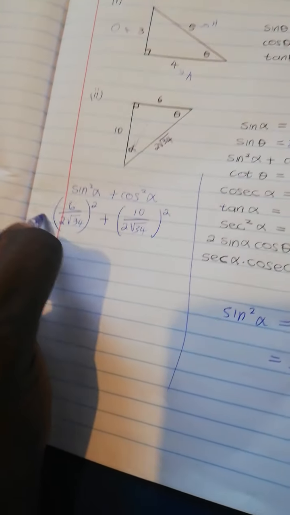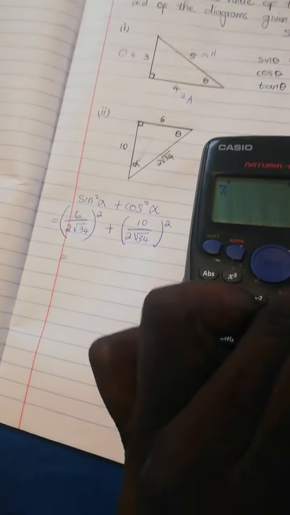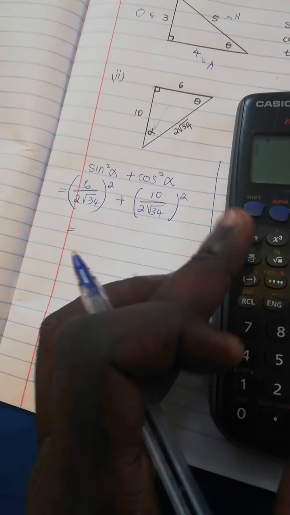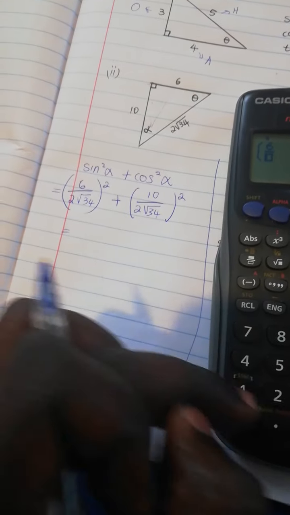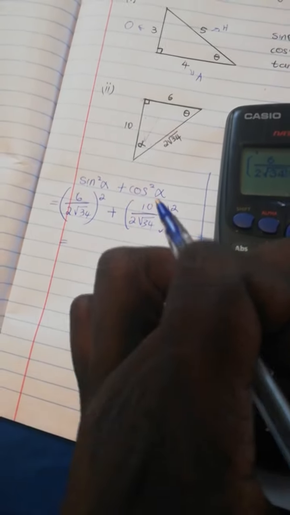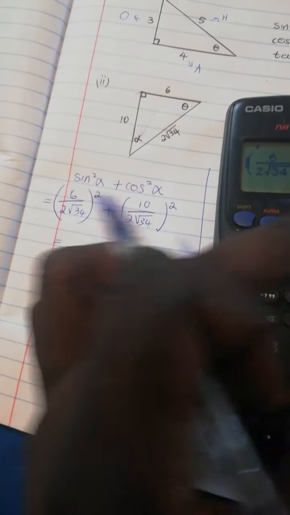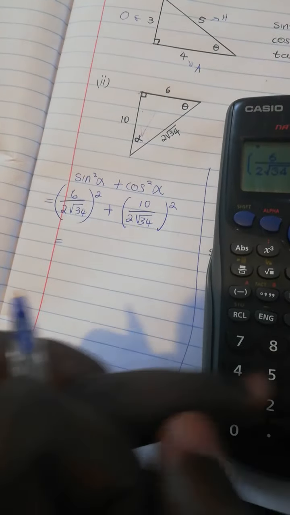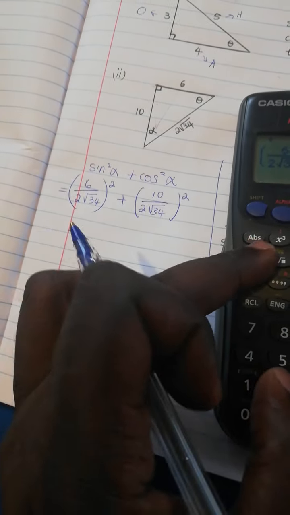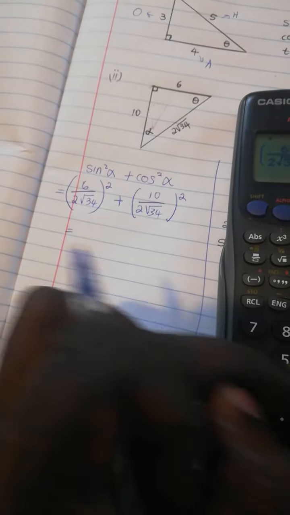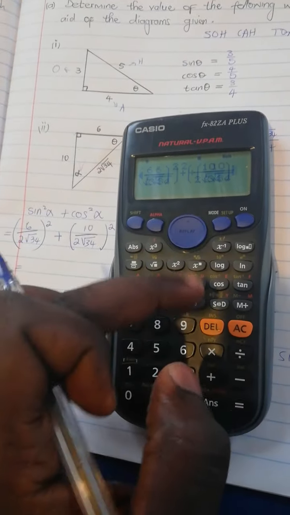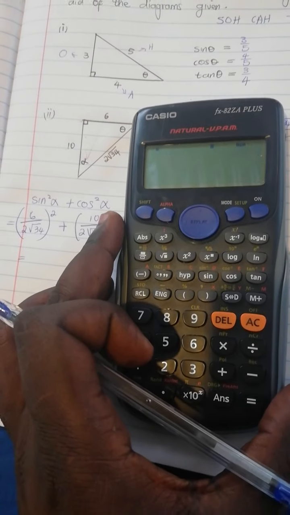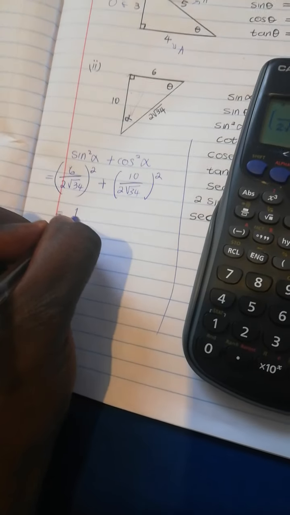So I'll just punch this in a calculator. 6 over 2 square root of 34, and then I square everything, plus 10 over 2 square root of 34, then I square everything, and the answer it gives me is 1.